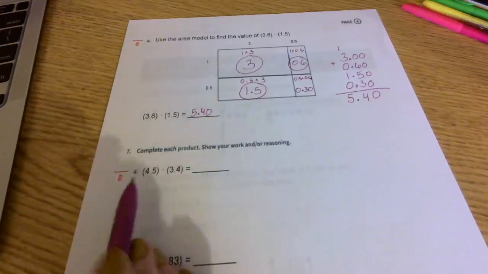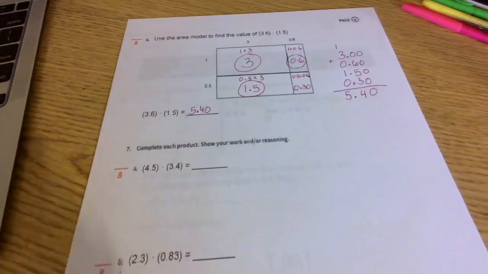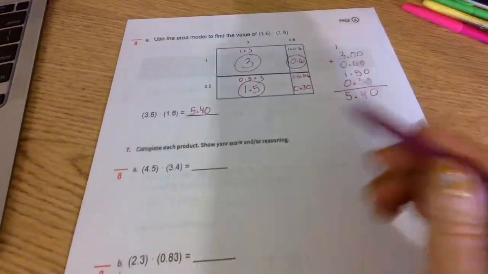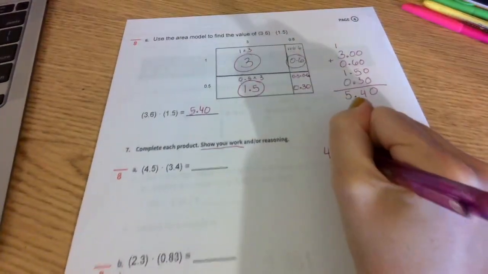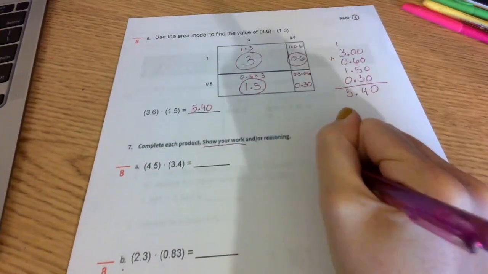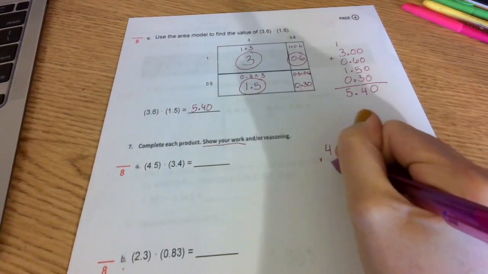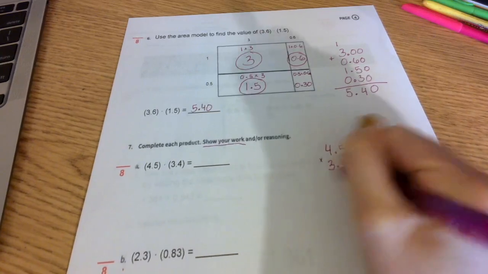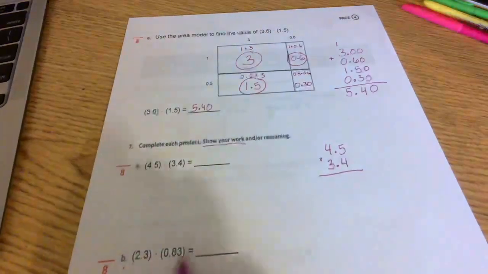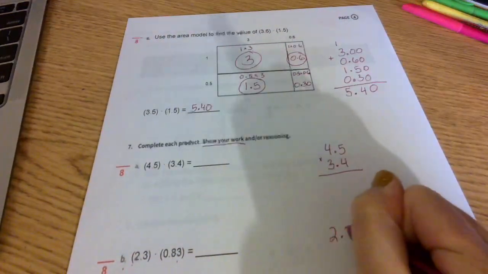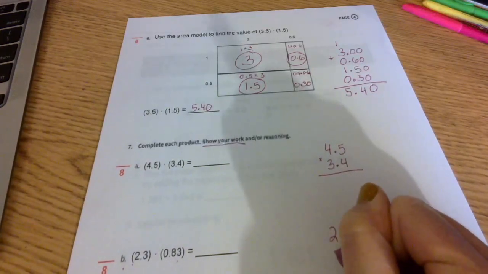Okay, now for A, B, and C, you can use any method that you want, but you do have to show your work. So if I am going to do this the quickest way, I would go ahead and just stack these, right? I'm just going to go ahead and stack them all, and then I've got that out of the way.